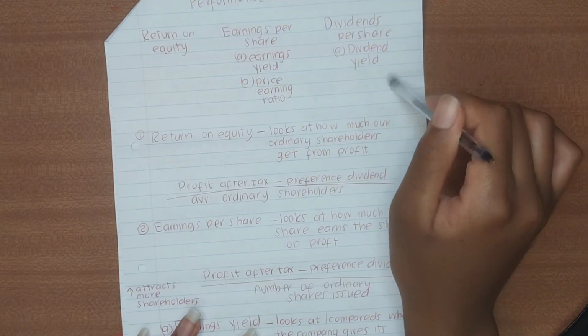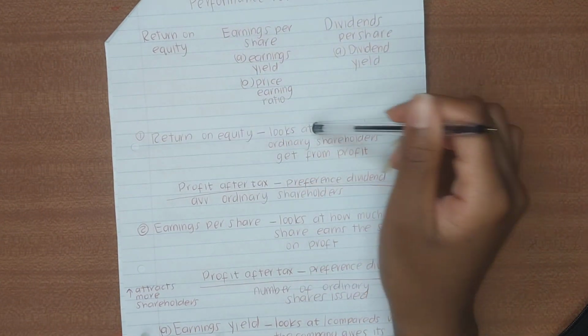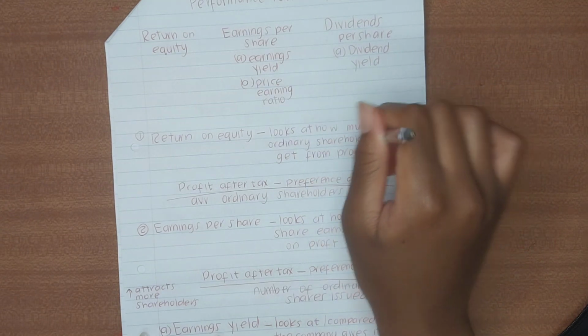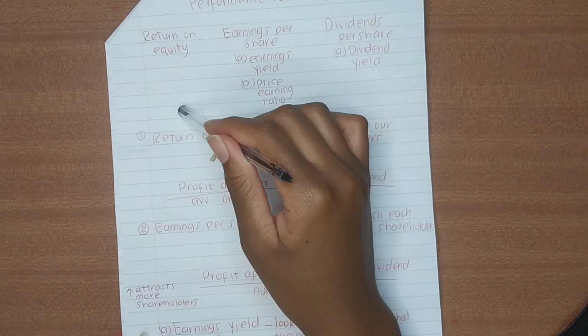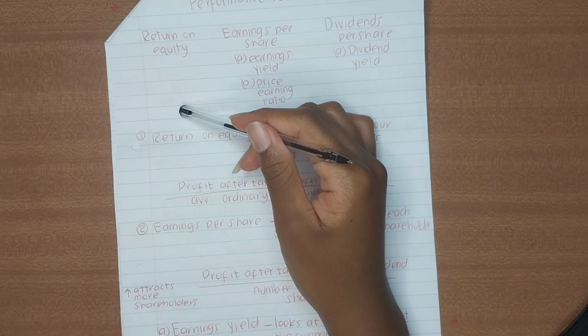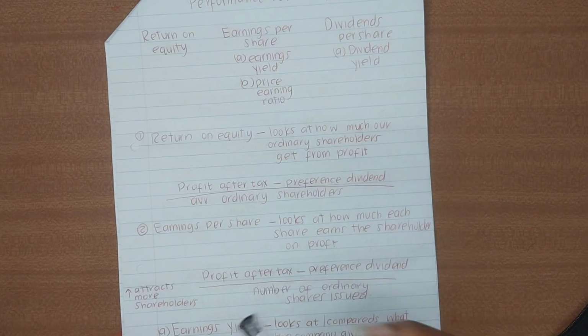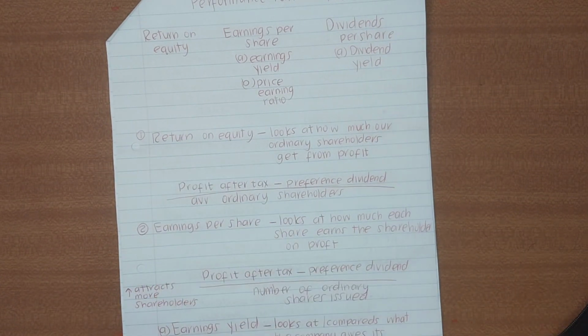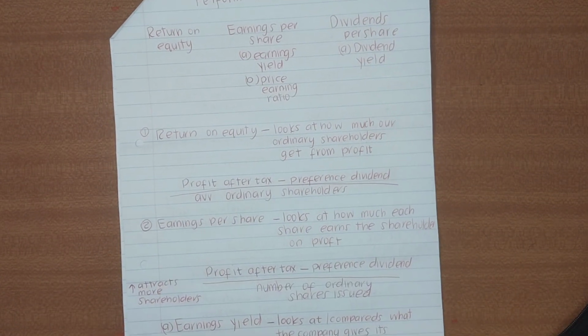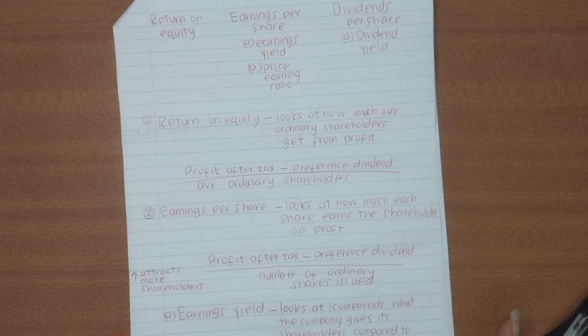So the first one is return on equity, right? And then I'm going to discuss these ones. So return on equity looks at how much our ordinary shareholders get from profits. How much you are getting from the profit that we are earning as an entity. So remember, you invested into the business because you wanted to earn something, right? You wanted to get some sort of return, right? So this ratio looks at how much that return is going to be based on our profits, right? And it's obviously going to be profit after we pay tax, because there's no point in thinking that you're going to get money that you will not get, money that will be paid to SARS, right?